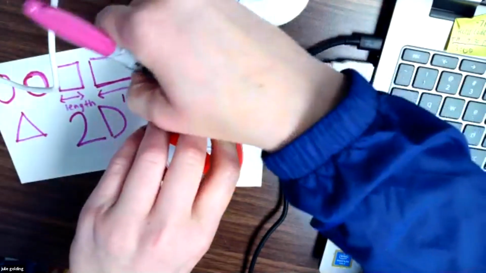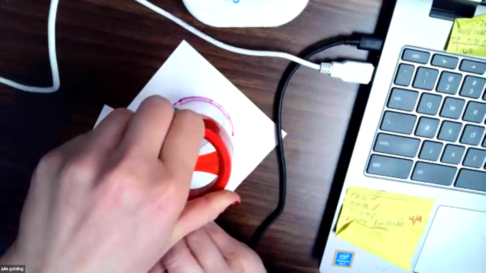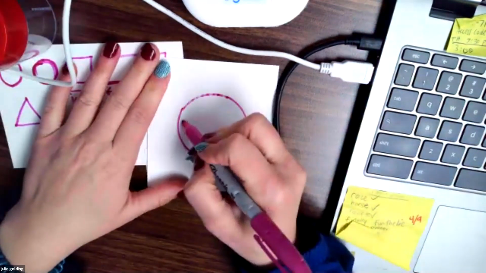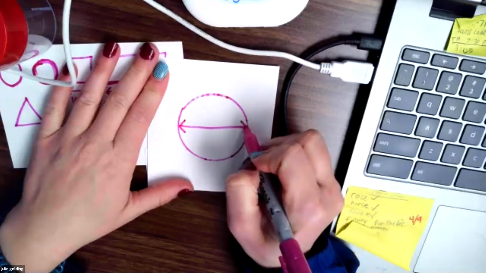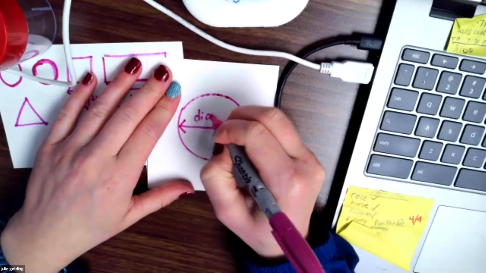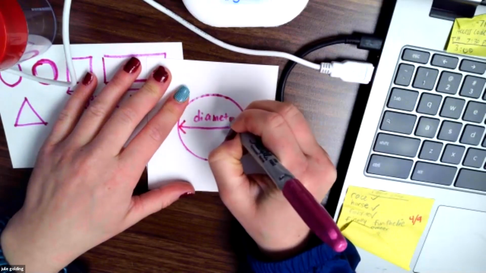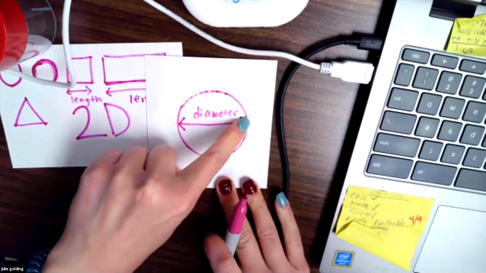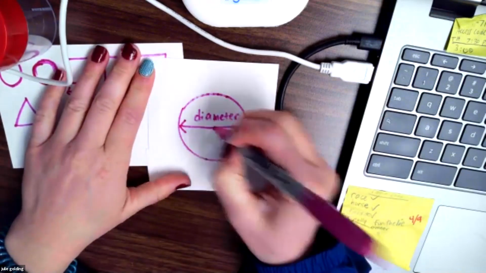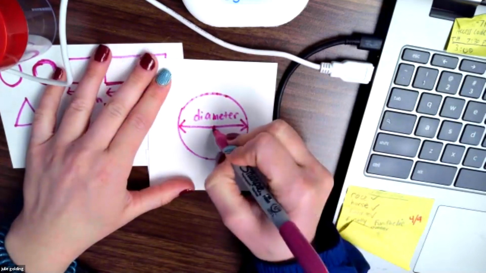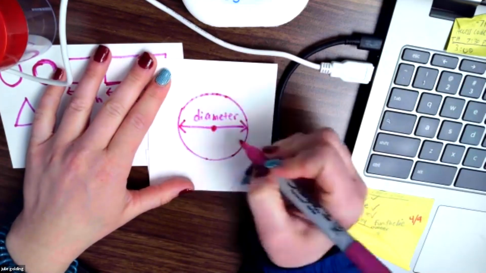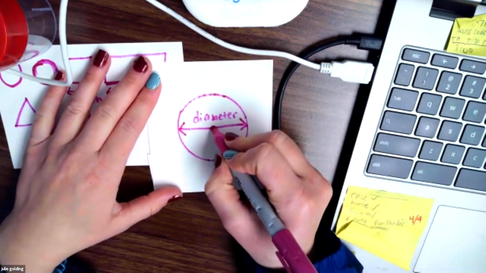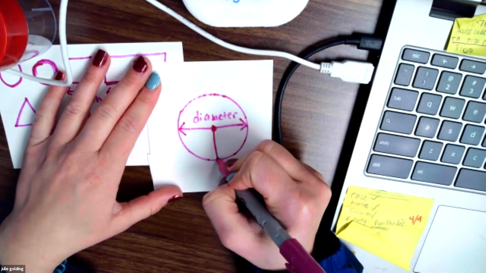this will help make a better circle. As I trace around here, we measure the diameter. We call this the diameter from this side to this side, and we're going through the middle. Now, if we want to measure the radius, this is from the middle to the end.